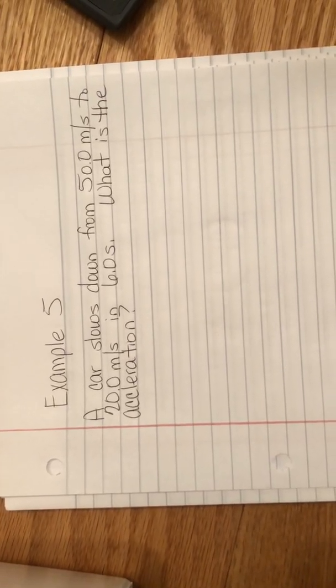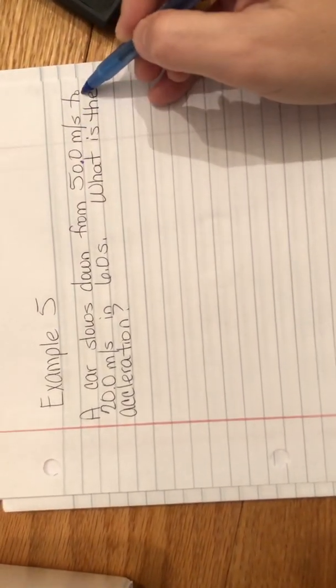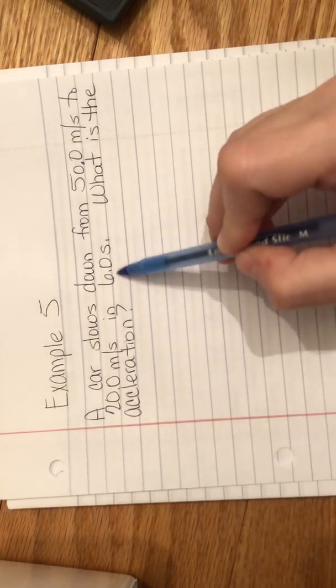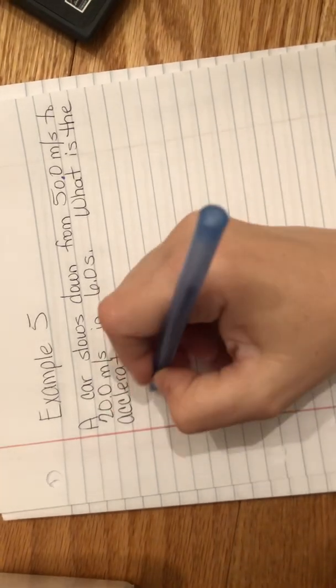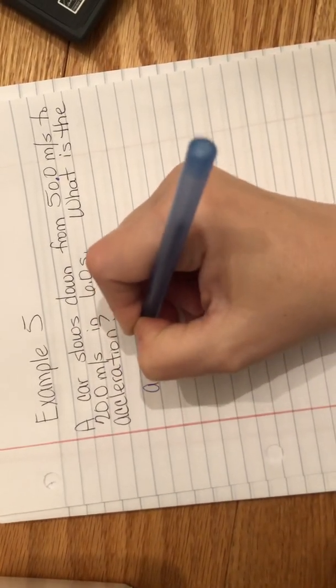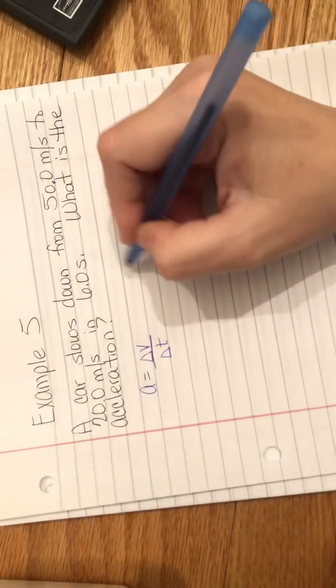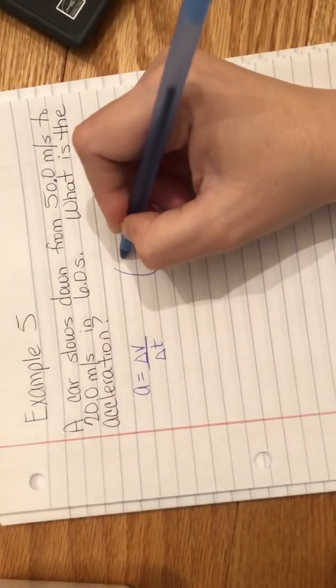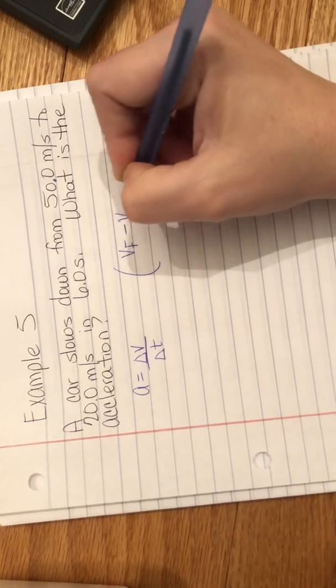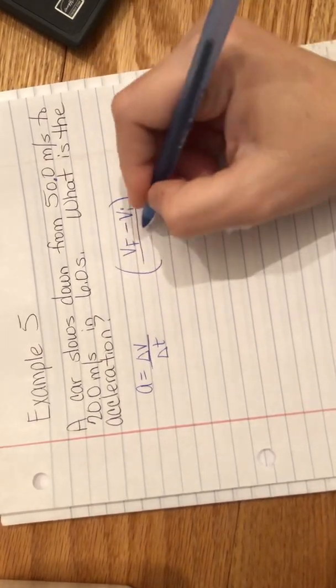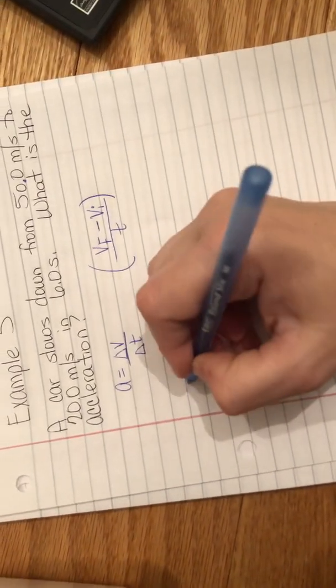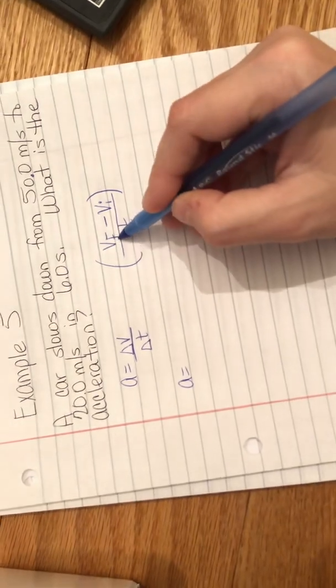All right, example 5. This is my last one. It says a car slows down from 50.0 meters per second to 20 meters per second in 6.0 seconds. What is the acceleration? Okay. I'm saying A is equal to a change in V over a change in T. What I really mean is V final minus V initial divided by T. I come down here and say A is equal to, what is VF?